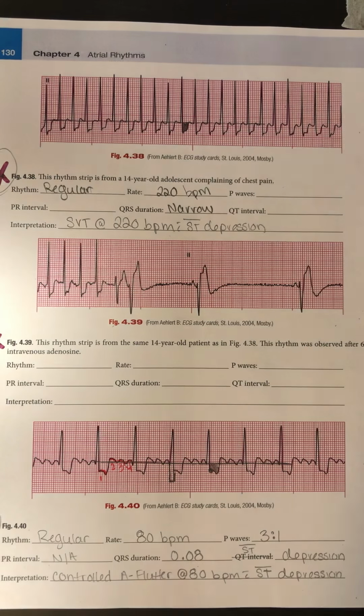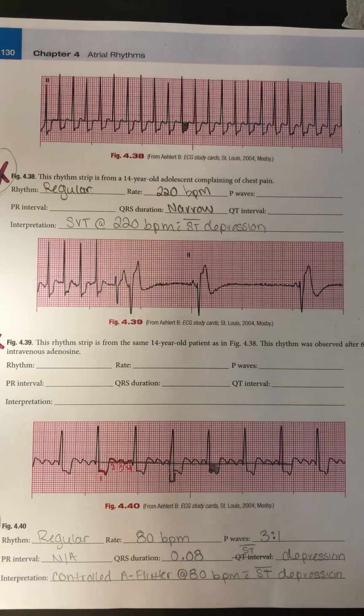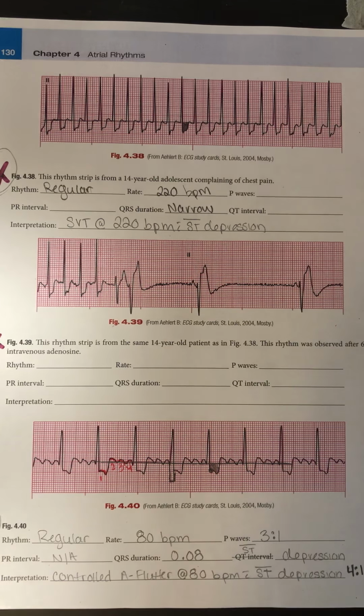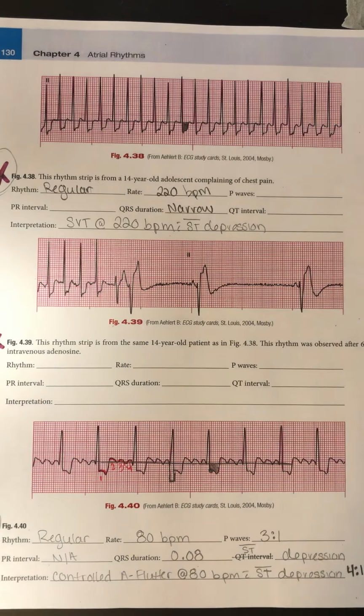So I've controlled A flutter at 80 beats per minute with ST depression. We still use the controlled versus uncontrolled for A flutter. So if it was over 100 beats per minute, it would be uncontrolled A flutter. And then for this one, we also have to put a conduction ratio. So I'm going to put 4:1 here since we found that hidden P wave in that ST segment. So the full name would be controlled atrial flutter at 80 beats per minute with ST segment depression and a 4:1 conduction ratio.